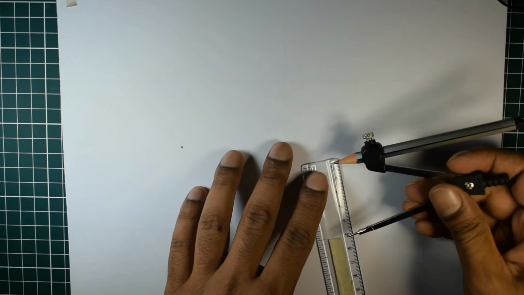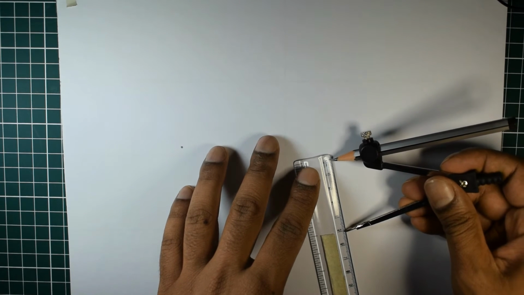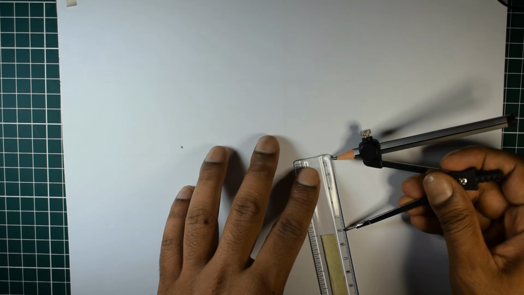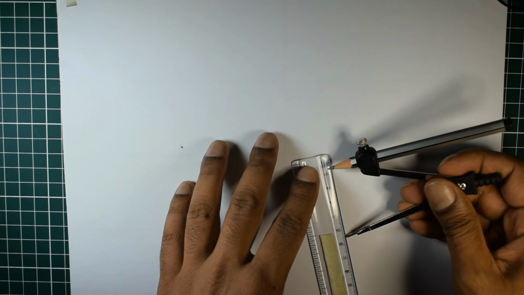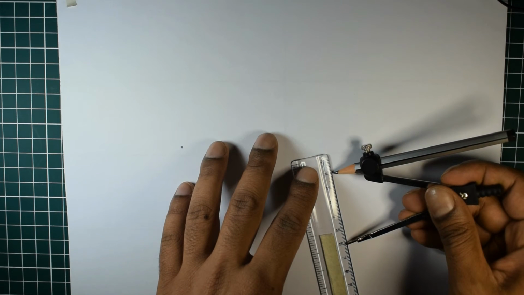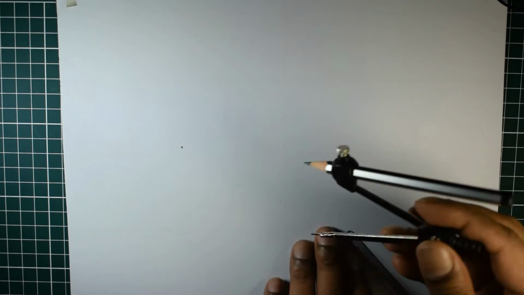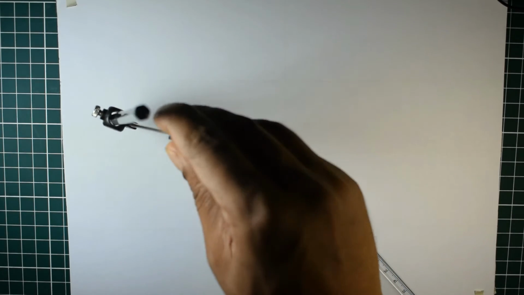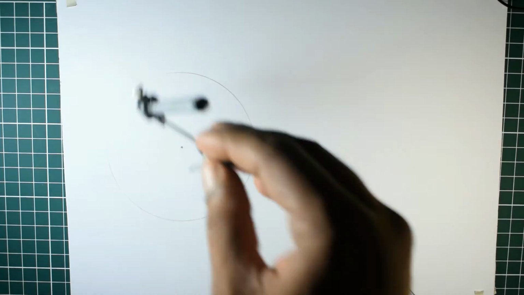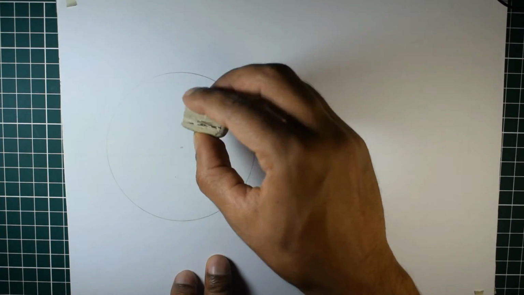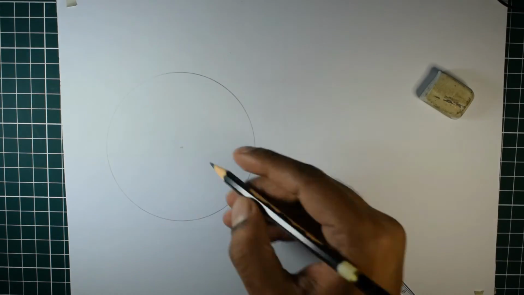And do verify it. One end, that nib part, is a bit loose. It became loose all of a sudden actually. It was okay only. So I'm drawing a circle of 5 centimeter radius. So that is your actual center.